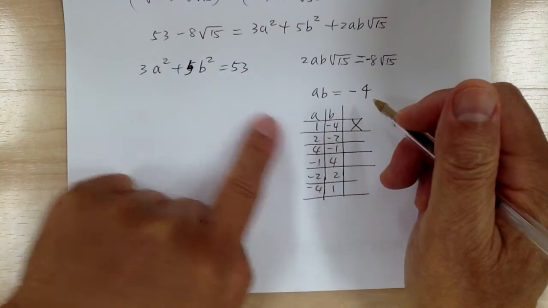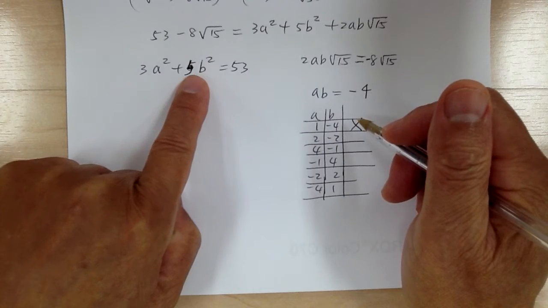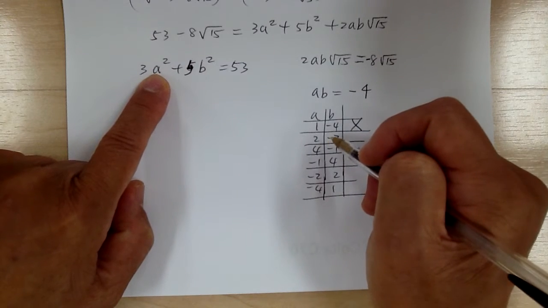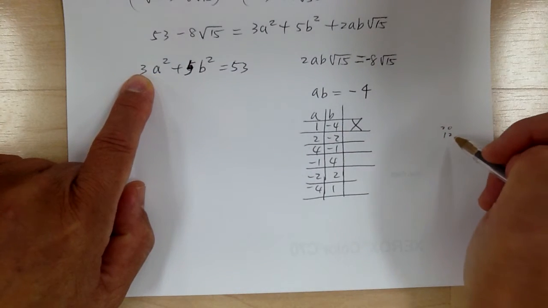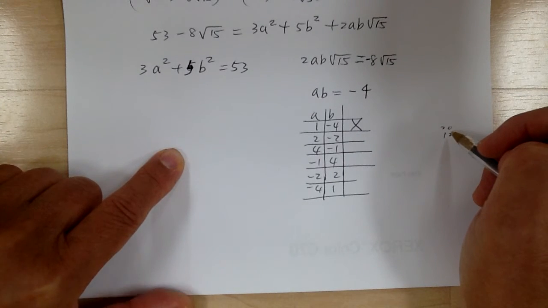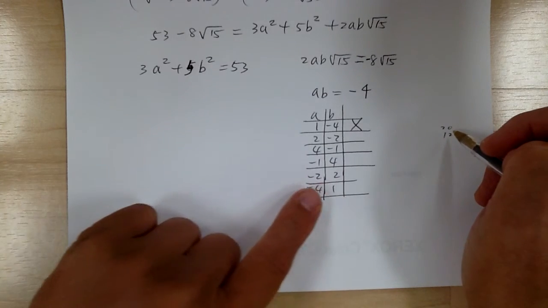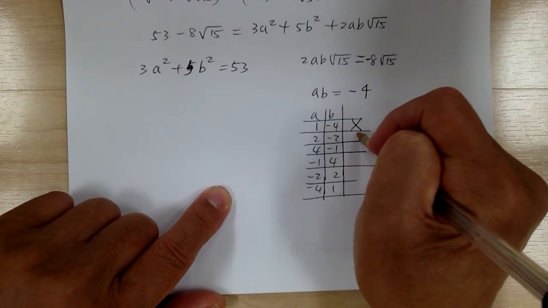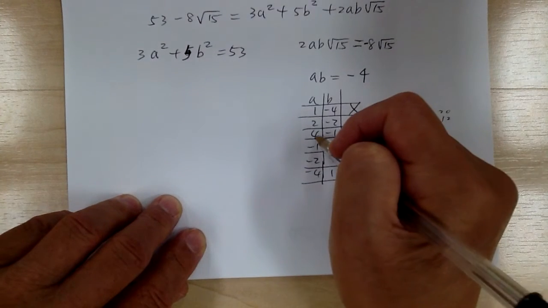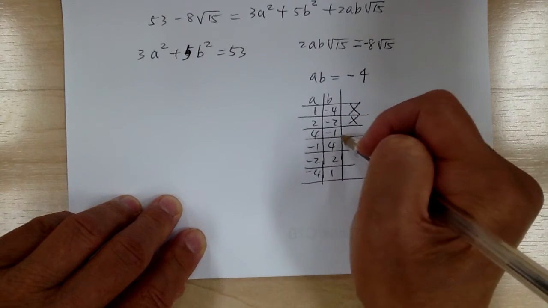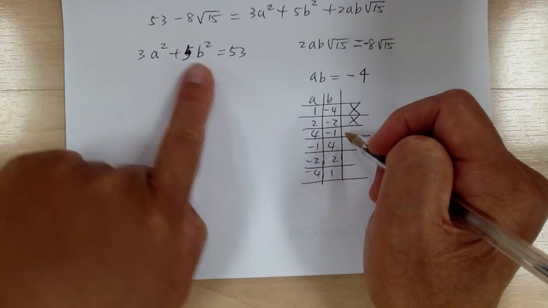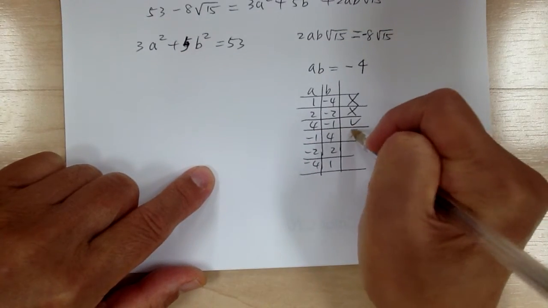Now try 2. 2 squared is 4, 4 times 5 is 20, and 2 squared is 4, times 3 is 12, so you're going to end up with 32, so it's no good. Now let's try this one here: 4, negative 1. 4 squared is 16, times 3 is 48, plus 5. So this one works. This one no good, no good.